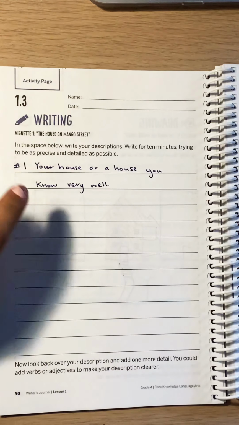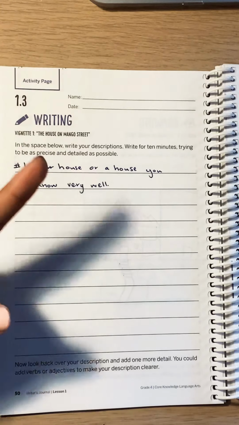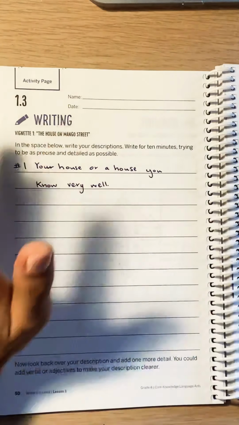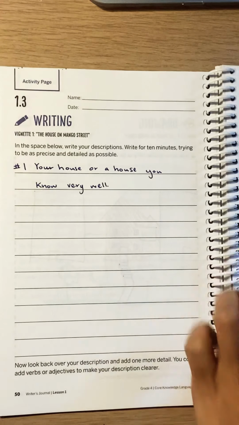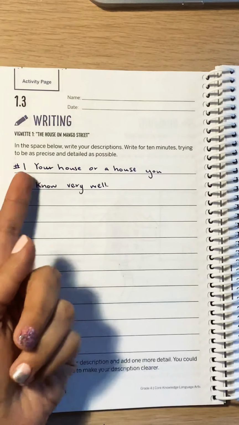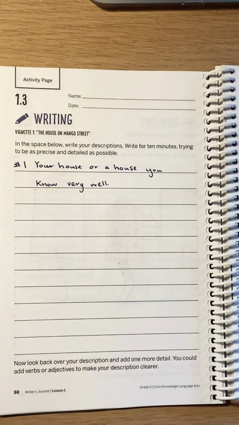Okay, so like the narrator described her house on Mango Street in very good, descriptive detail, you're going to write about your house, okay? Or it doesn't have to be your house. It can be your mom's house or your grandma's house or your neighbor's house. Whichever house you are most connected to. Maybe it's an old house you used to live in and now you've moved into a different house. It can be any real house you know of. Write as much as you can to describe that house.